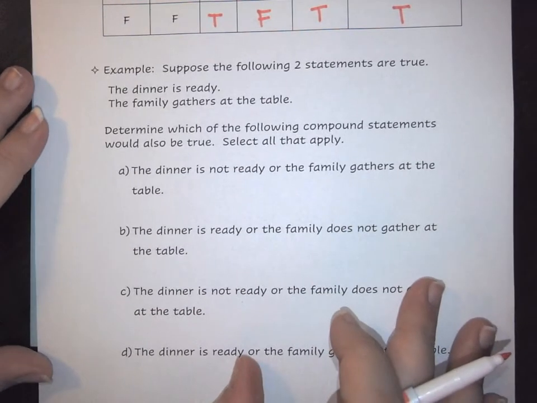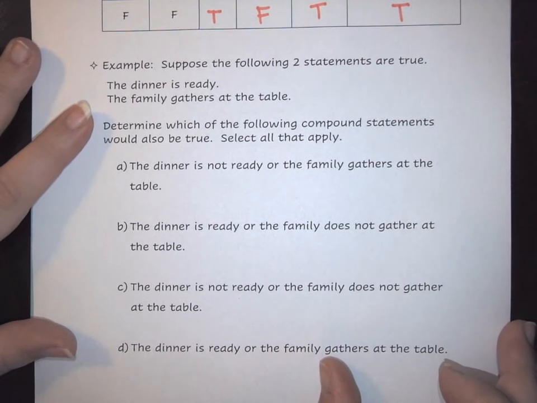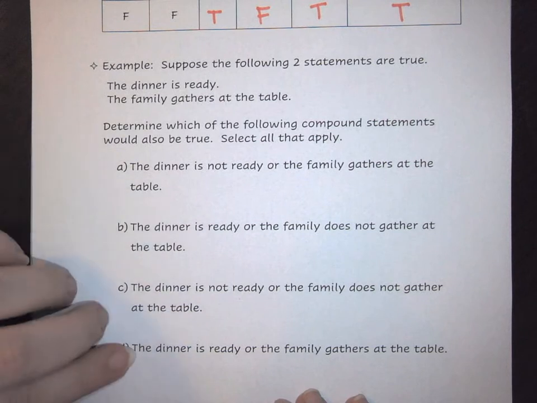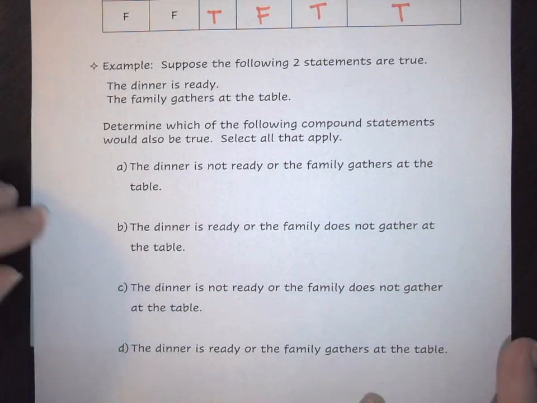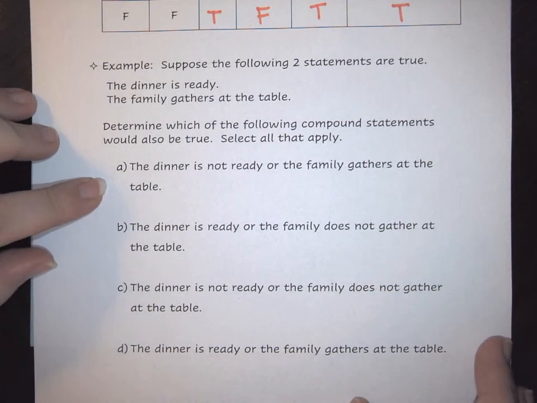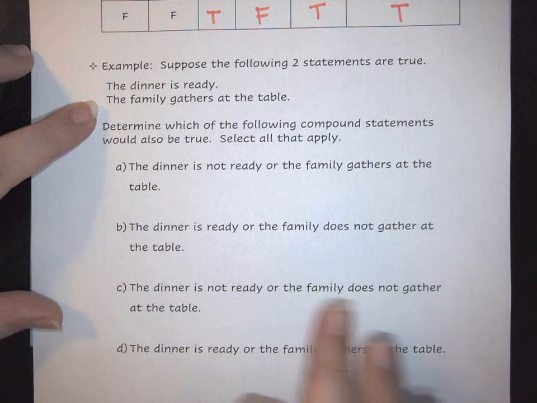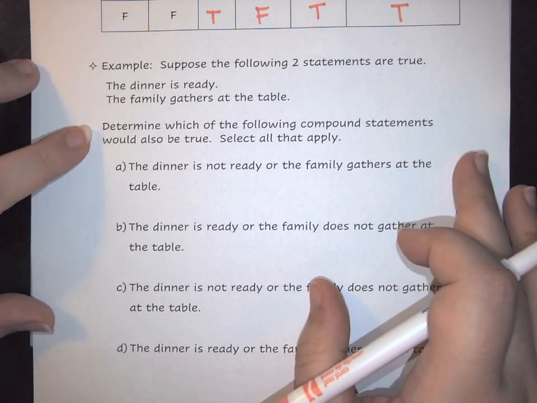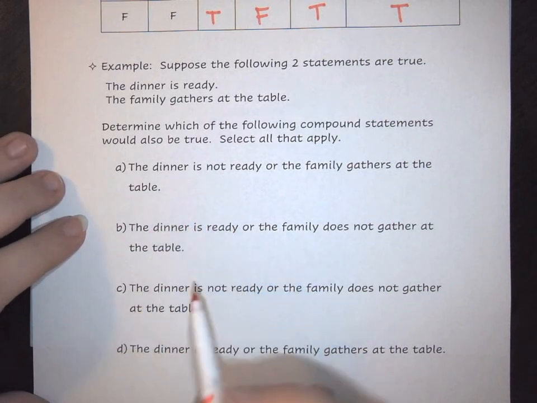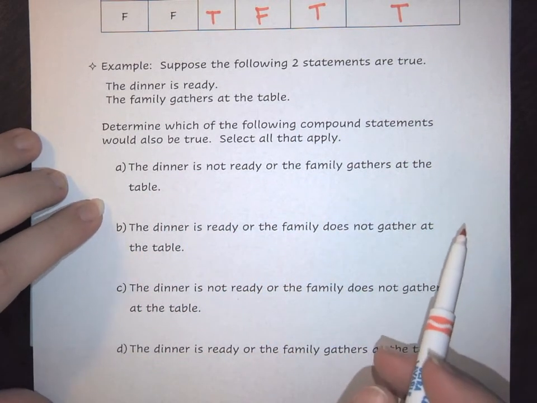Now the other way that we can look at these is we can be given two statements, and then we can use each of the compound statements given and determine which of them are true. In other words, which of them might apply. So we have the dinner is ready and the family gathers at the table. So we need to determine the following compound statements would also be true. So here the first one says the dinner is not ready or the family gathers at the table.